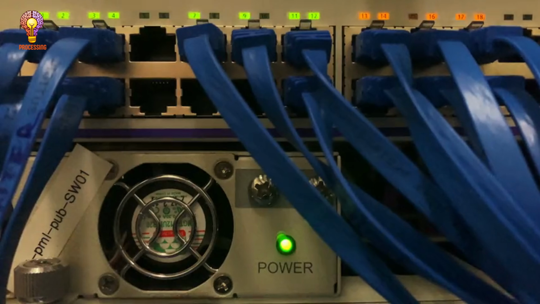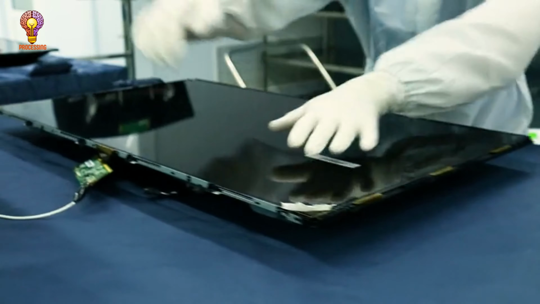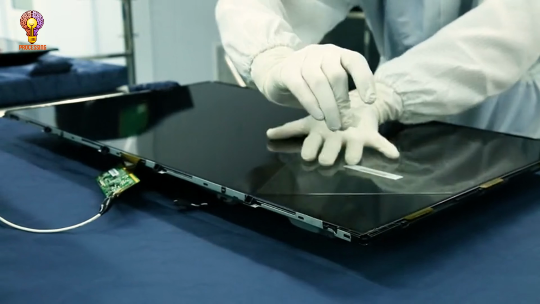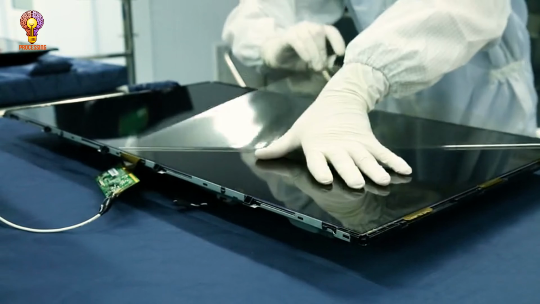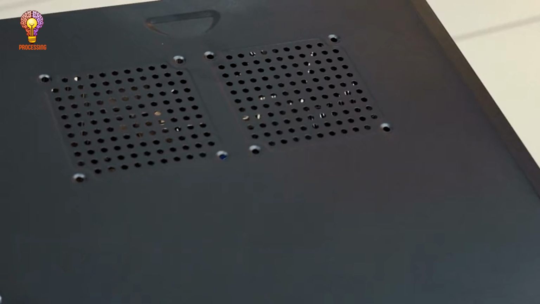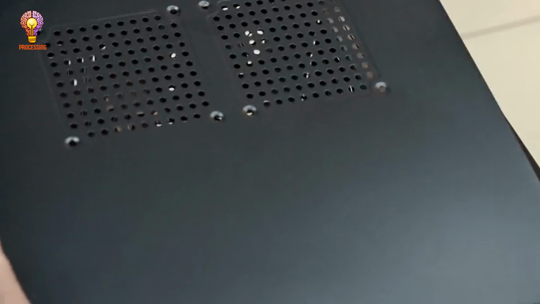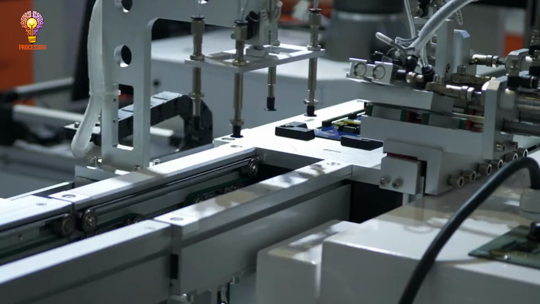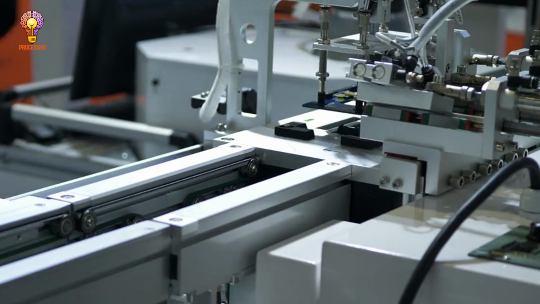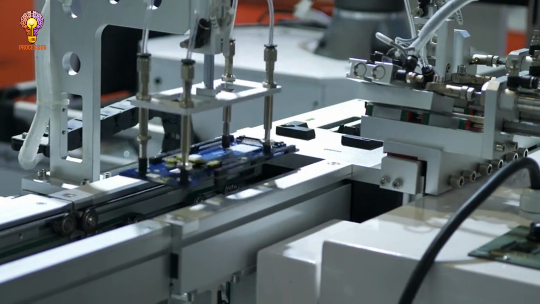Power supply unit (PSU) converts AC power into usable DC power for the computer's components. Display for laptops and desktops. LCD or OLED screens are manufactured separately and integrated later. Chassis case, designed for housing components and ensuring proper cooling. 3. Assembly. Components are assembled in factories using automated and manual processes.